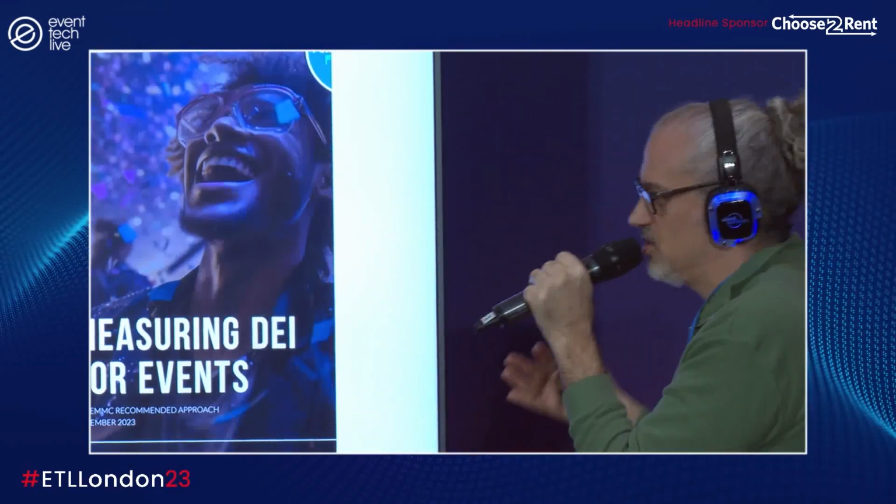Because again, most of us believe that events should deliver great experiences of equitable value to all of our attendees. Why would we invite people to the event and then not allow them a good time or to get value out of it? So if we believe that, we need to track data to understand, are we delivering equitable value to all participants?